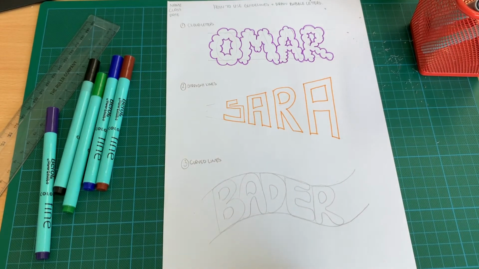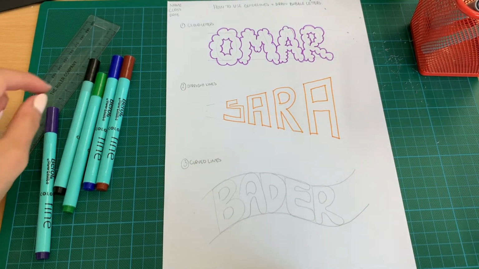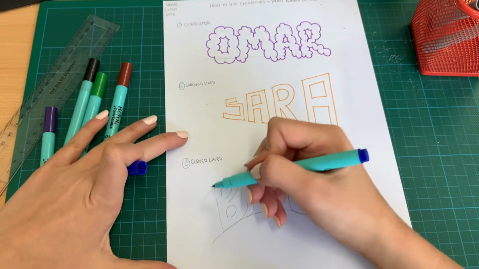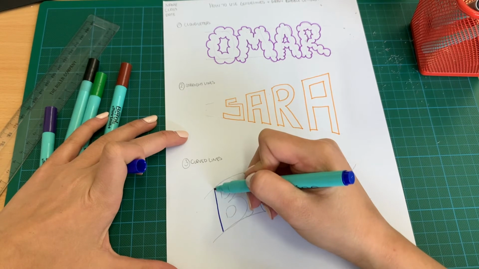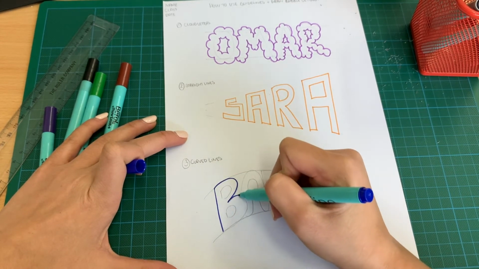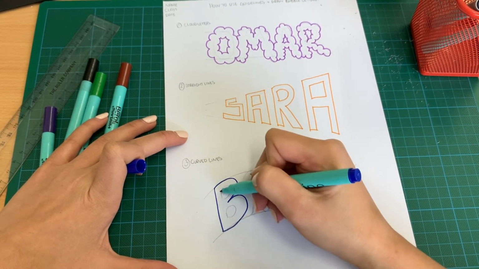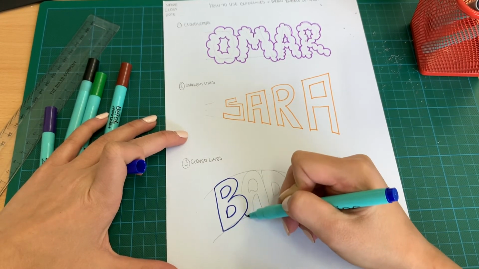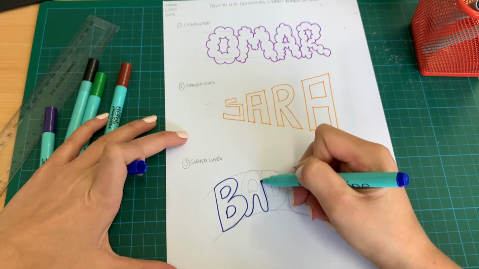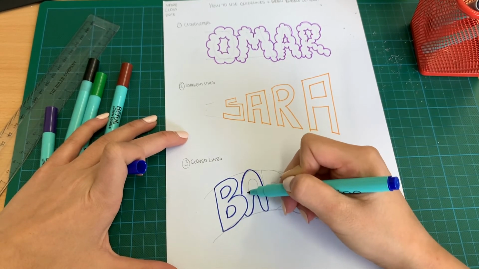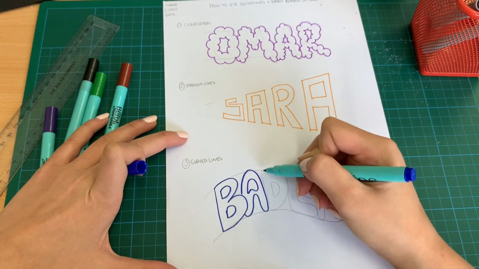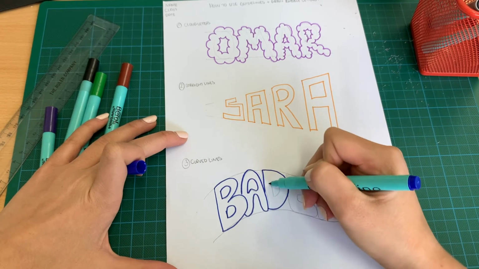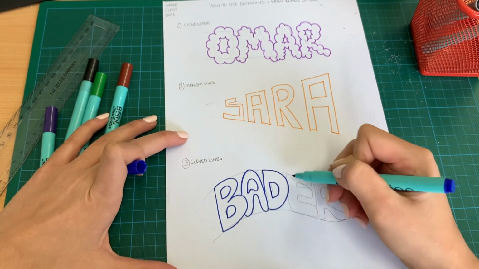Now for the last style of bubble letters, I am going to use a dark blue to go over the lines. I'm just going to go ahead and trace over the lines that I've drawn nice and neatly. A nice trick for you to do when you're going over lines and you want to keep your lines nice and neat is to hold your breath. If you go over the lines, you can hold your breath like this part. There we go, and down, across.